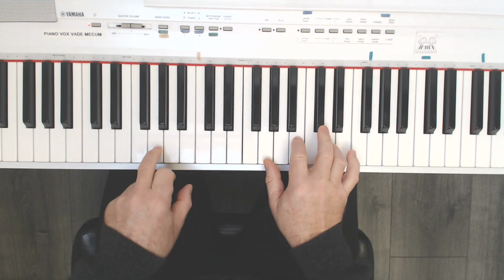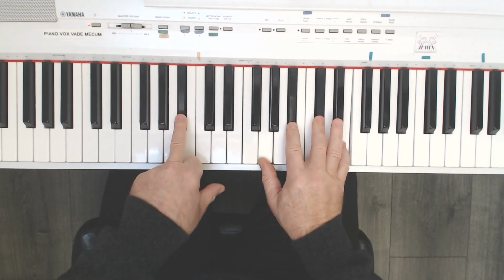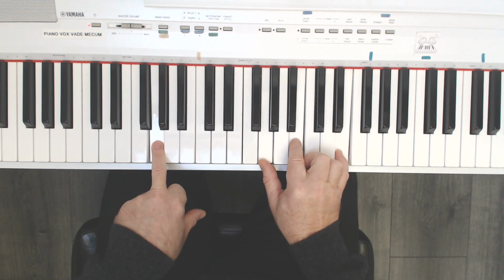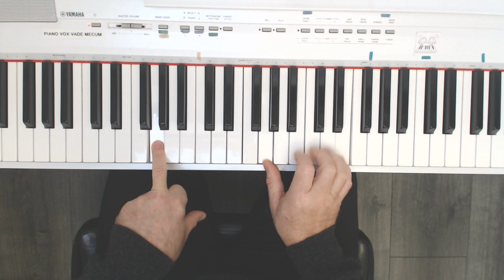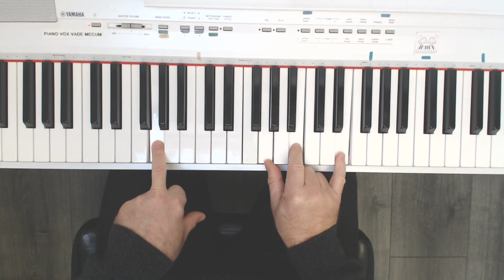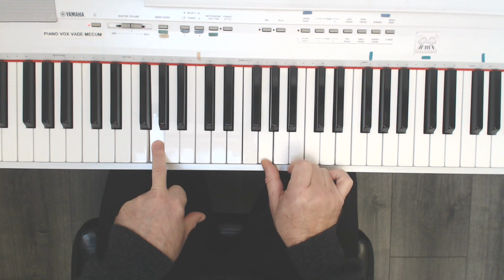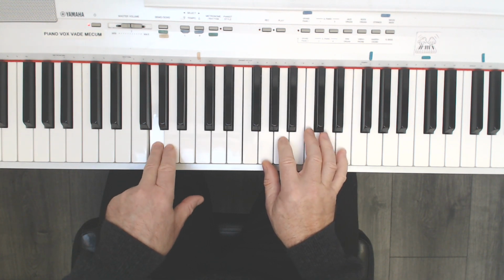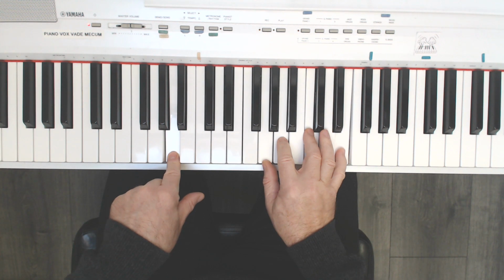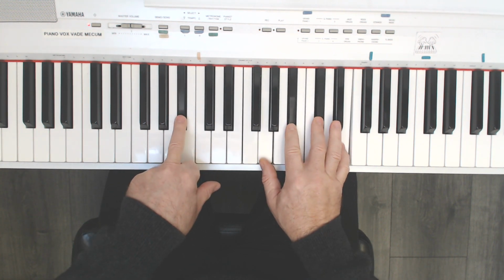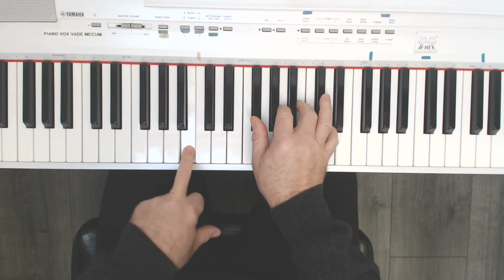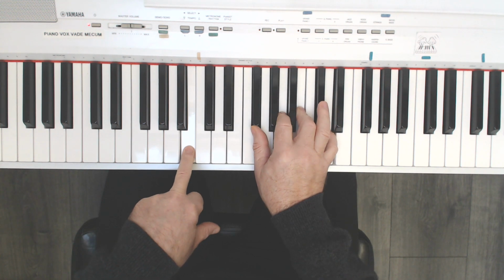So again, a side is just, and we go back to the G6 side. 1, 2, 3, 4, 5, 6. We play root, the third, major, and the 6 with the E. So G, B, E. And then we have a transition, A minor 7 again, B flat diminished 7 again, and we start again to sing the B minor 7.